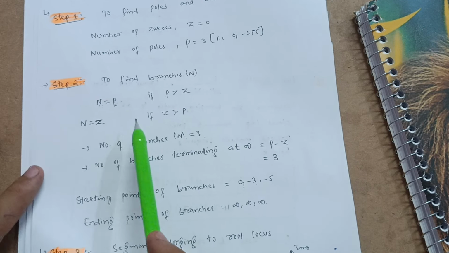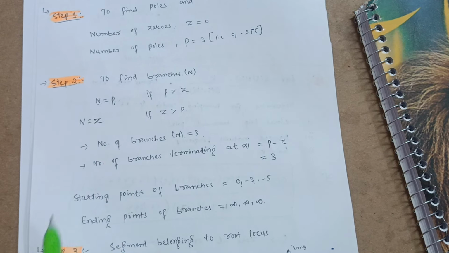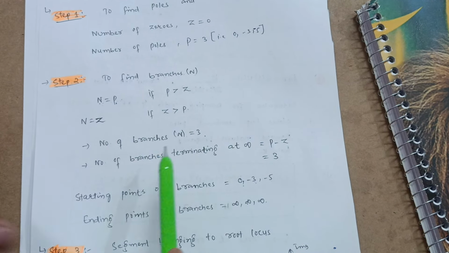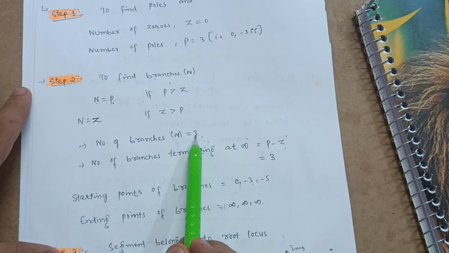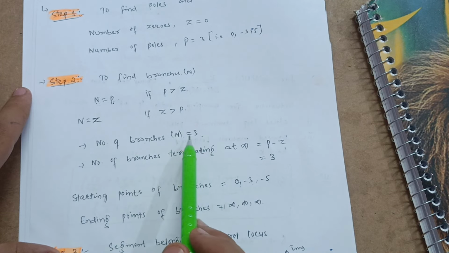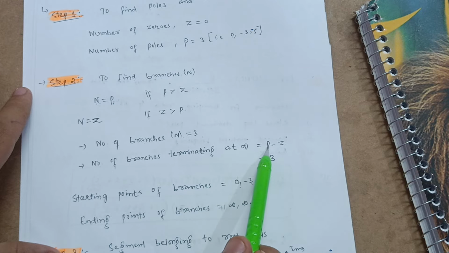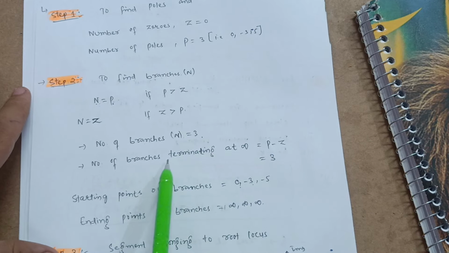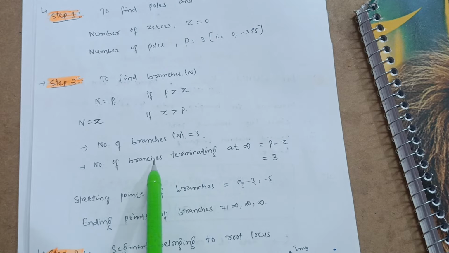Later on I will discuss what the branches are and where they start. So the number of branches N is equal to 3 in this problem, which is equal to P. The number of branches terminating at infinity is equal to P minus Z. Always remember, branches will always start from poles and will terminate at zeros and infinity.